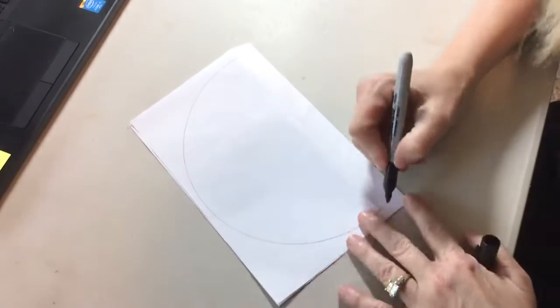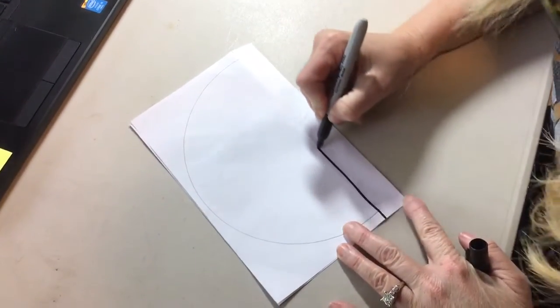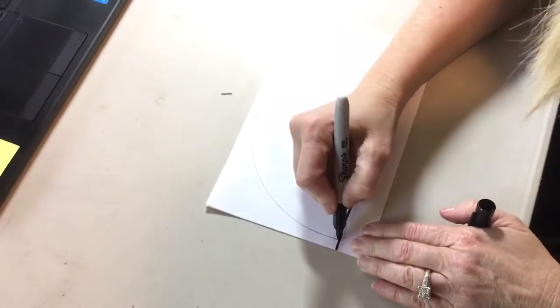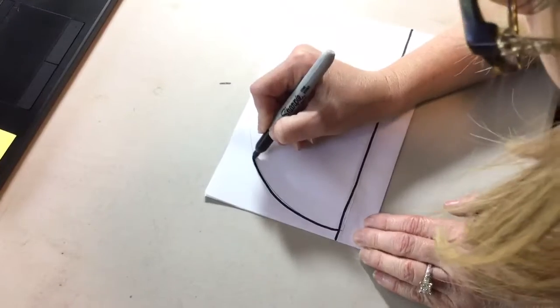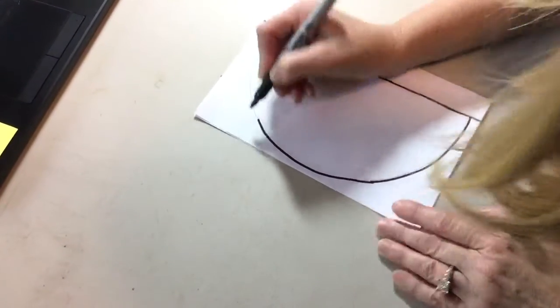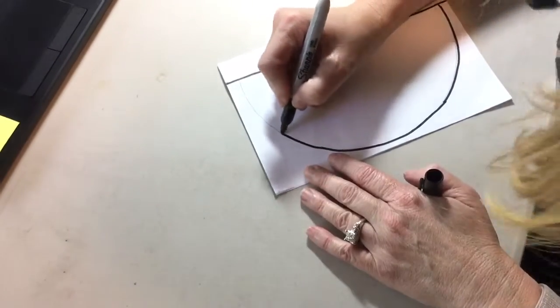So I'm going to go ahead and just draw. There's that fold line right there. And then here's my half circle. Like I said, at any point that you need to, go ahead and pause the video so that you can catch up to where I am.